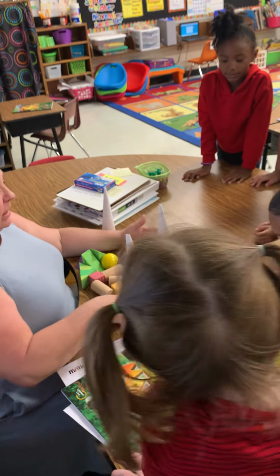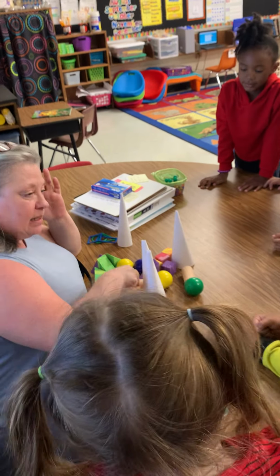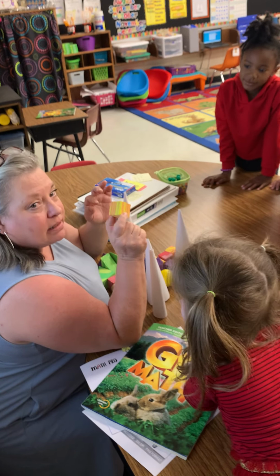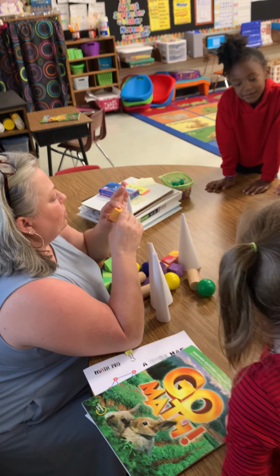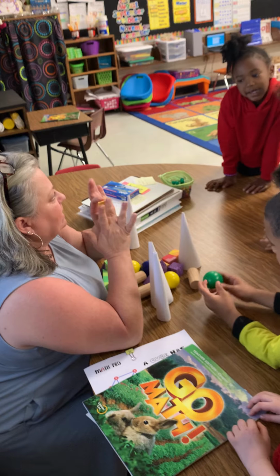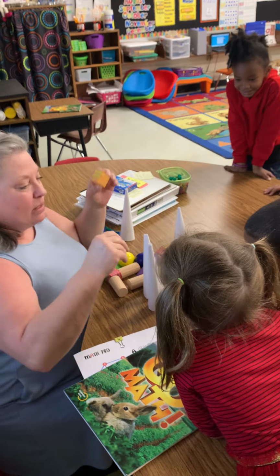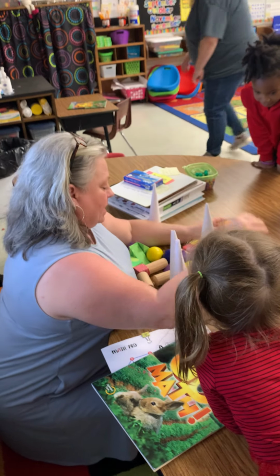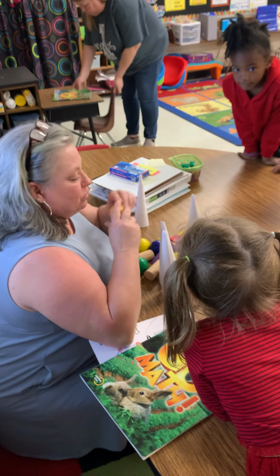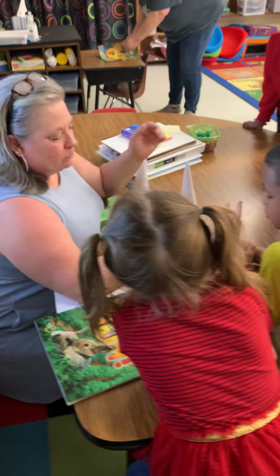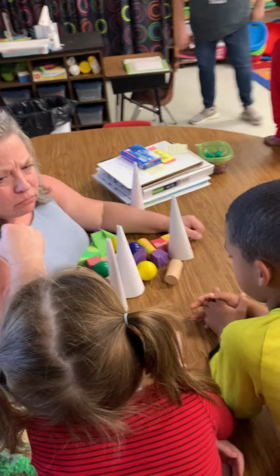Okay. Now, does a square have any round sides? No, but it has some faces. Some flat faces. Now, look. I want you to take this and see if it'll roll. No. Did it roll?